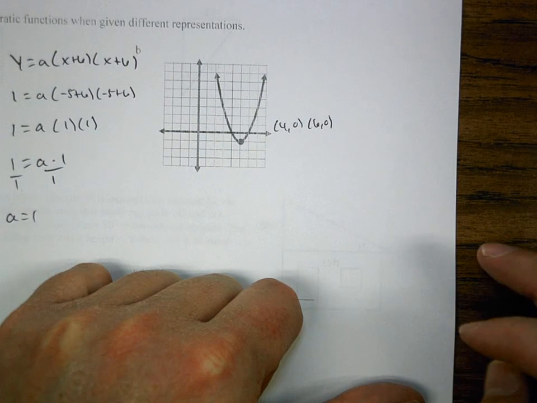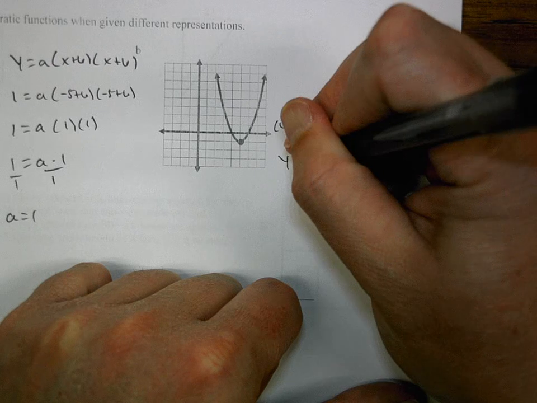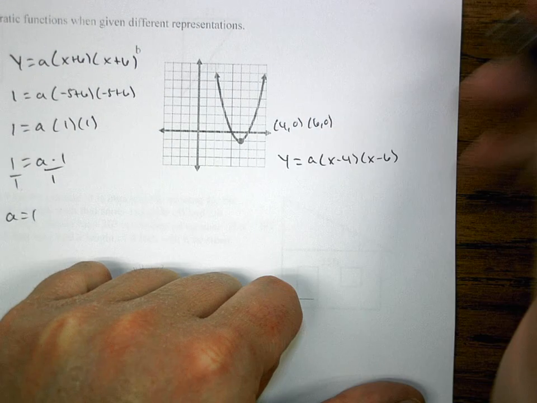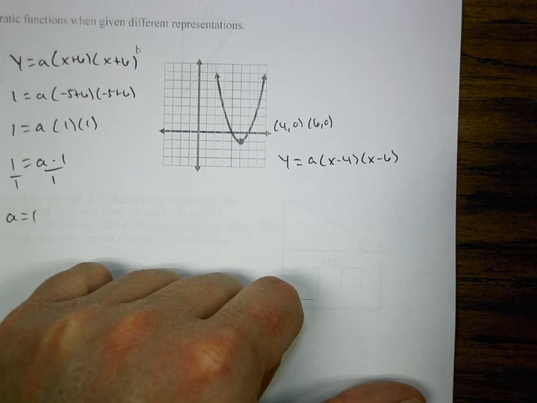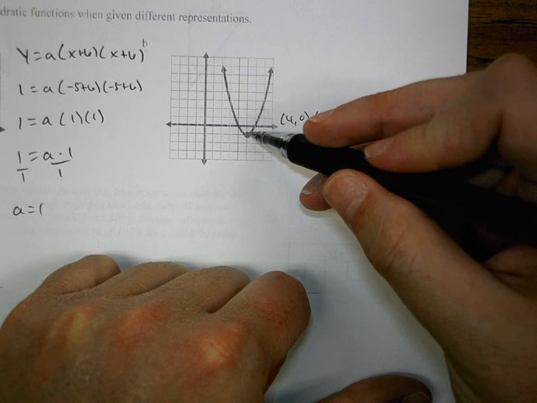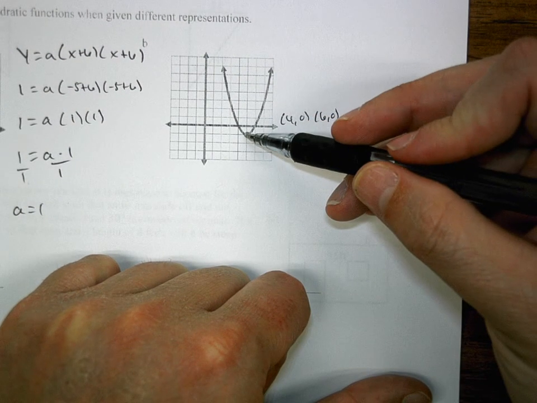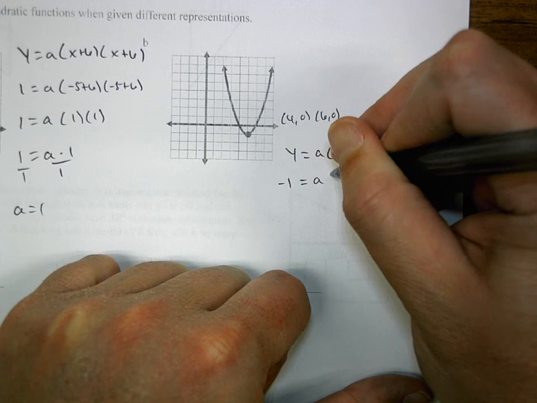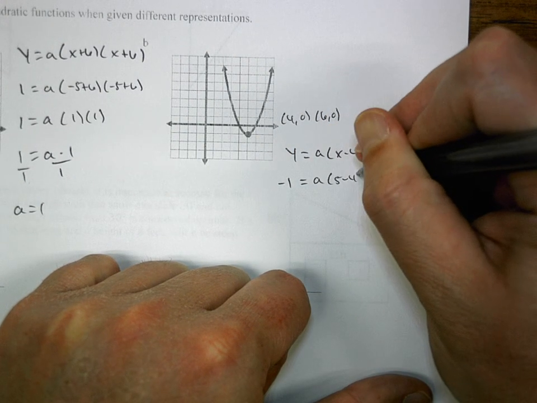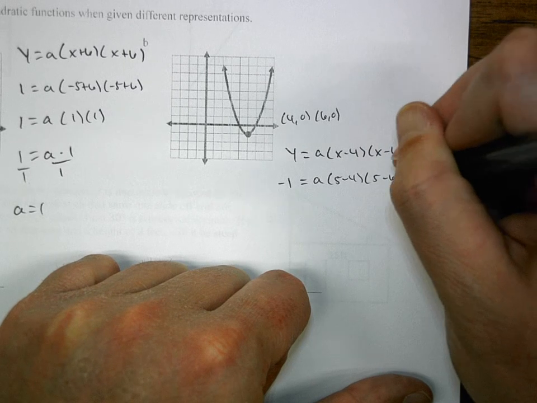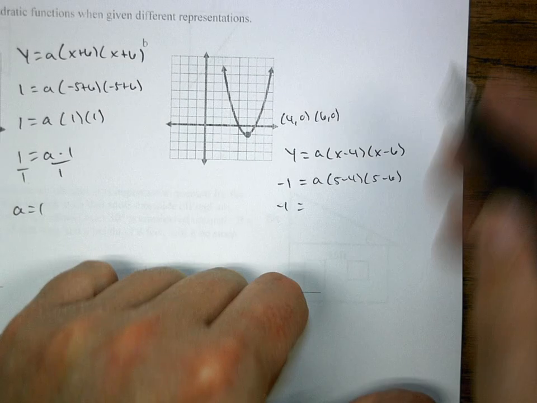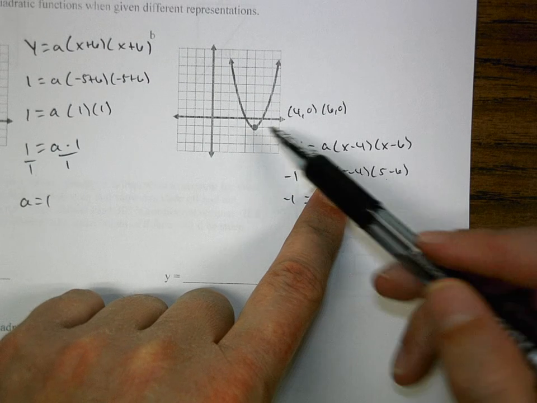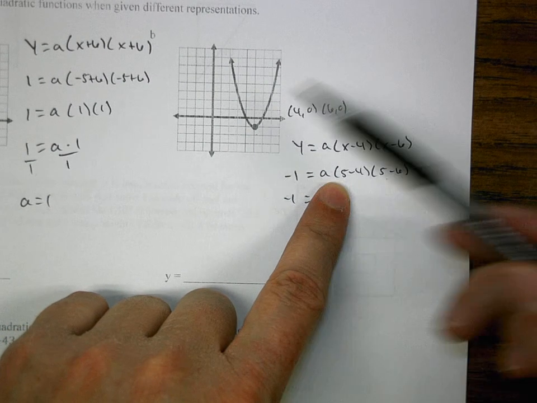So we're going to make sure that we use y equals a times x minus 4 times x minus 6. We use the opposite when we're trying to make the equation. And we plug in any other point. I'm going to plug in the vertex, which is at 5, -1. So -1 equals a times 5 minus 4 times 5 minus 6. Again, 5 gets the x value because that's the x value of our vertex. Y gets -1 because that's the y value of our vertex.